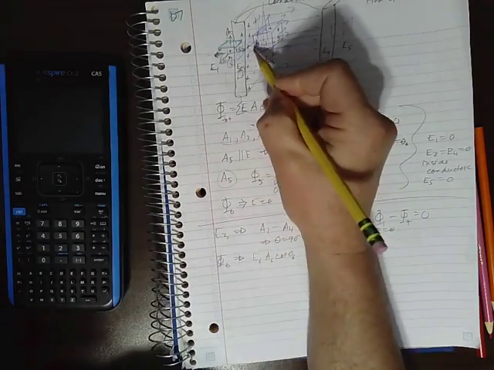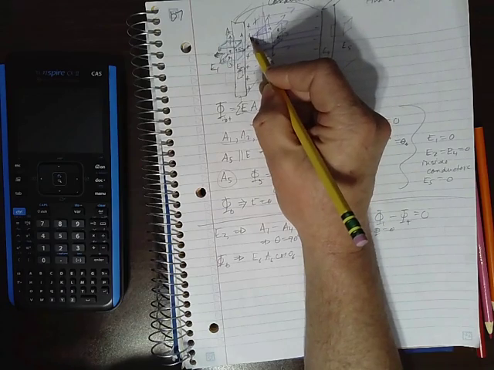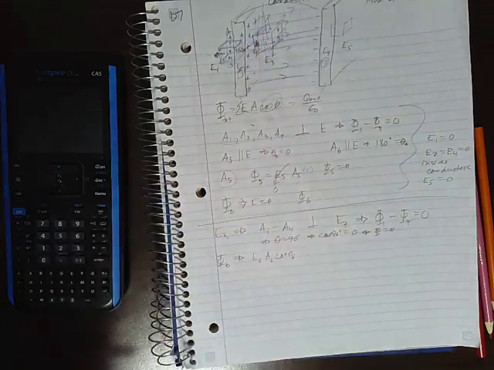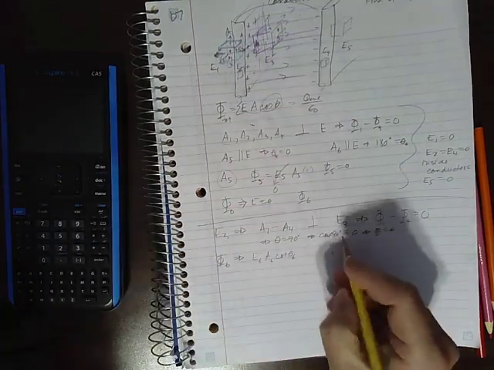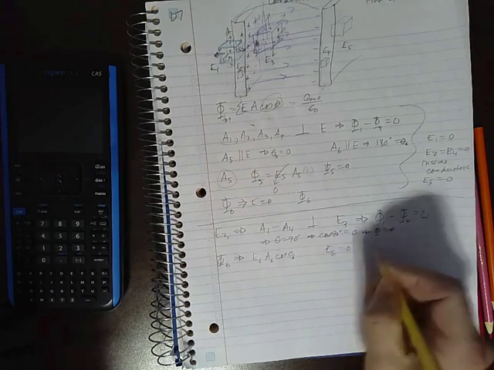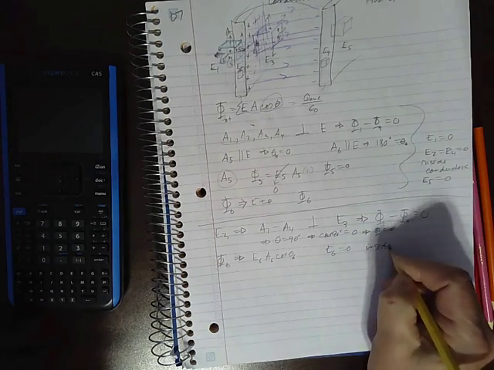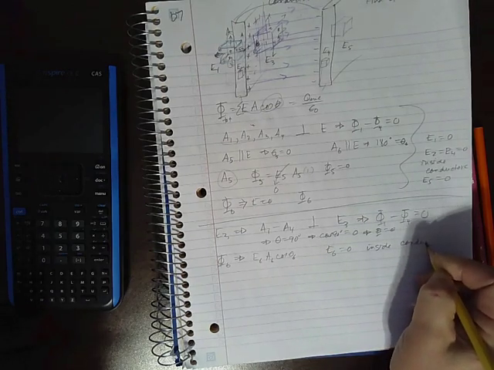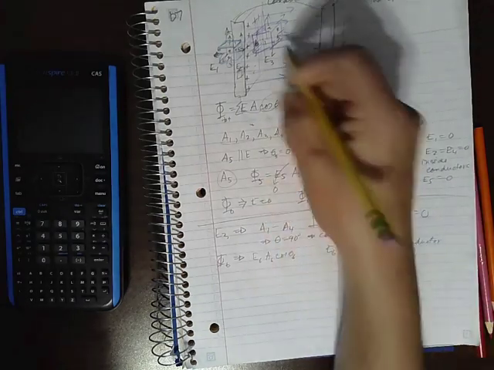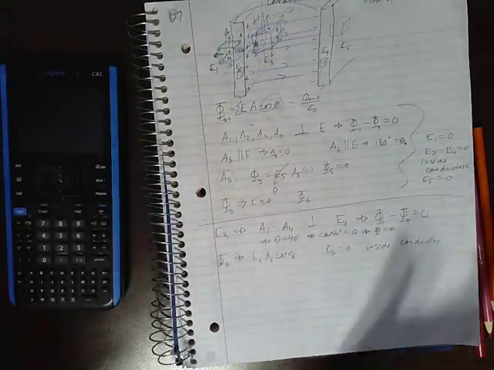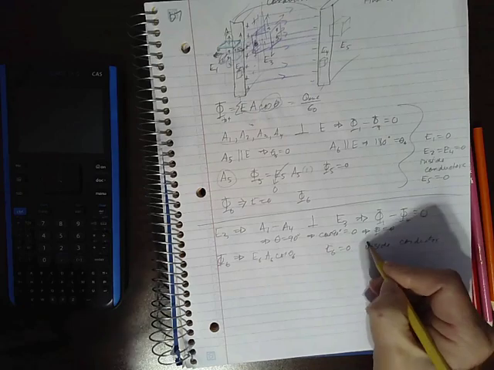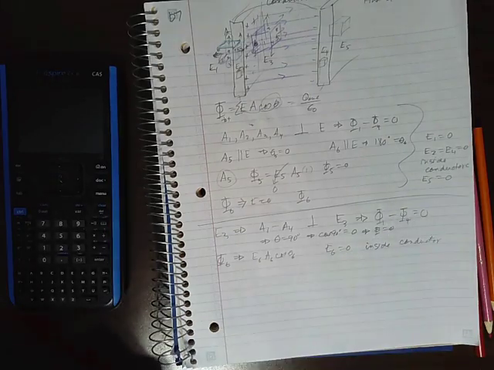But what can we say? E6 is the face that's inside the conductor, right? So E6 equals 0 inside a conductor. Okay, so I guess that's one more strategy for making Gaussian surfaces. If you can make a surface inside a conductor, then you know that the E is 0 in there, so that makes that surface easy to do.